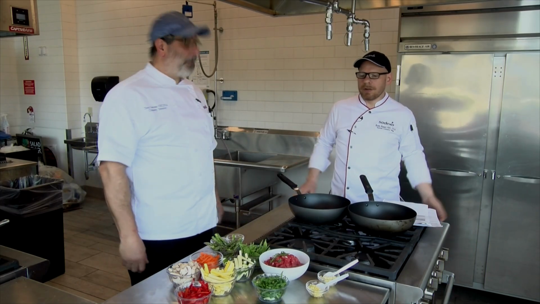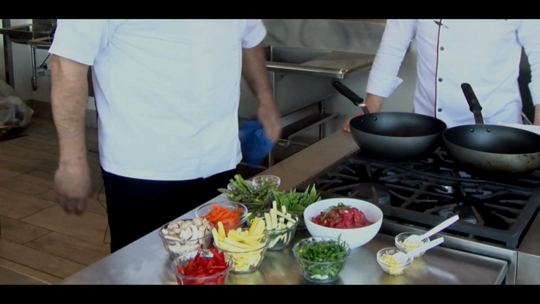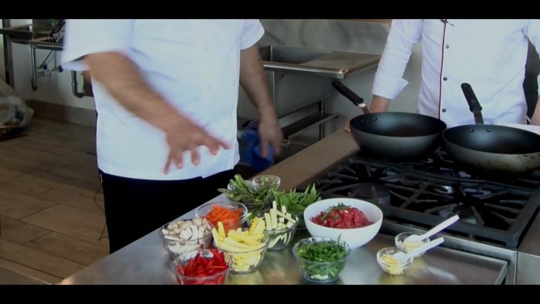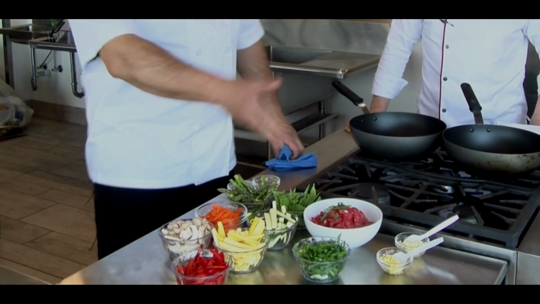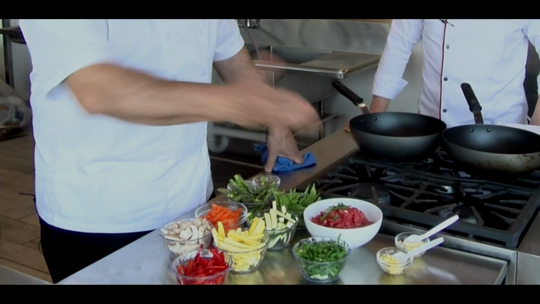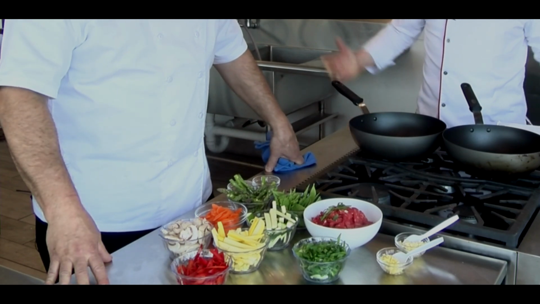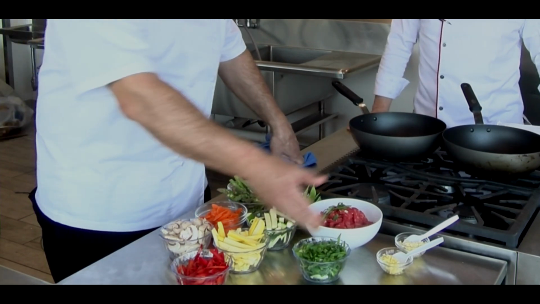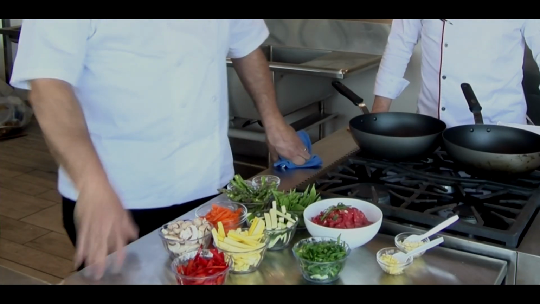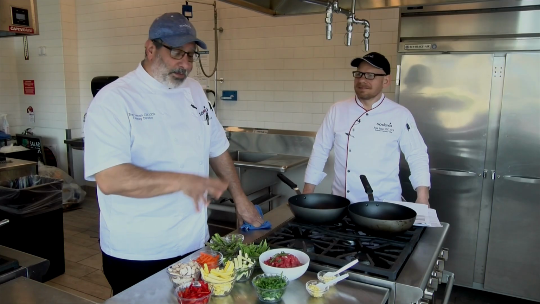Absolutely. And what kind of ingredients do we have today, Chef? Well, look at all these beautiful vegetables. We have some asparagus, which is in spring, some mushrooms, carrots, some squashes, snow peas, beautifully red, thinly sliced beef, and then we have our aromatics. Aromatics. What's that about, Chef? GGG, green onion, ginger, and garlic, the mainstay of any type of stir fry. Those are kind of the aromatics.